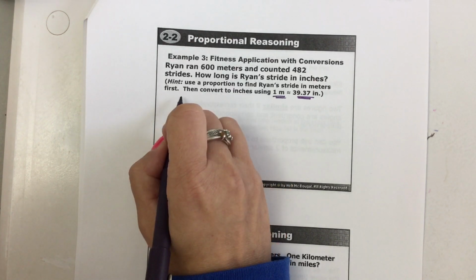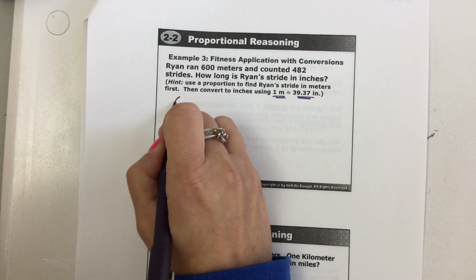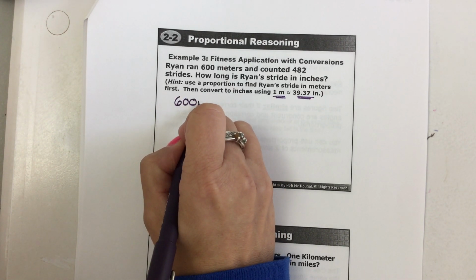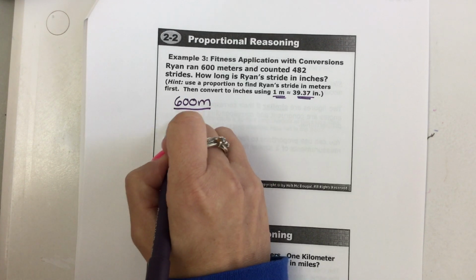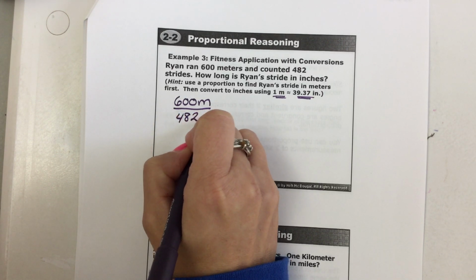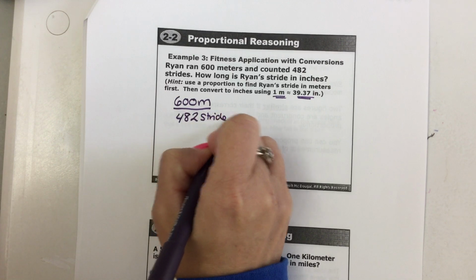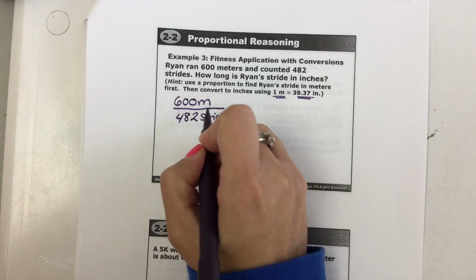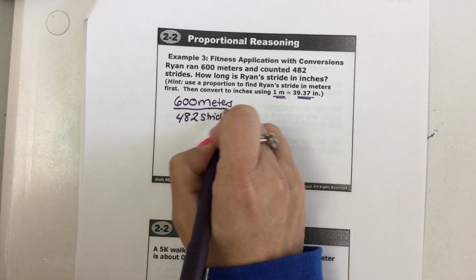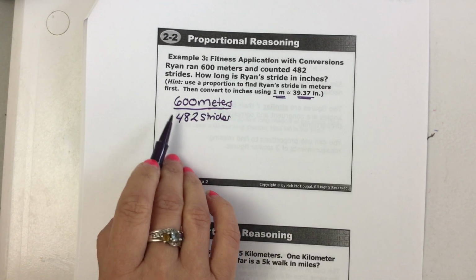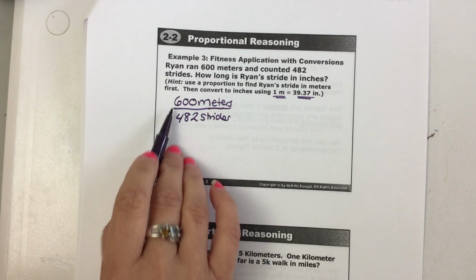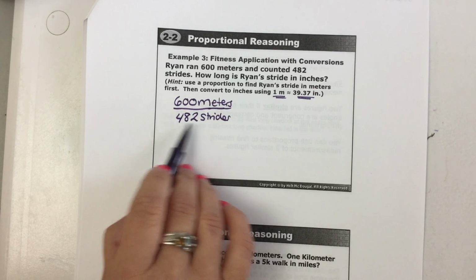So here's the deal. Ryan went 600 meters and it took him 482 strides. So that goes together, okay? And I can even just go meters. 600 meters, that's how much Ryan could travel with 482 strides.